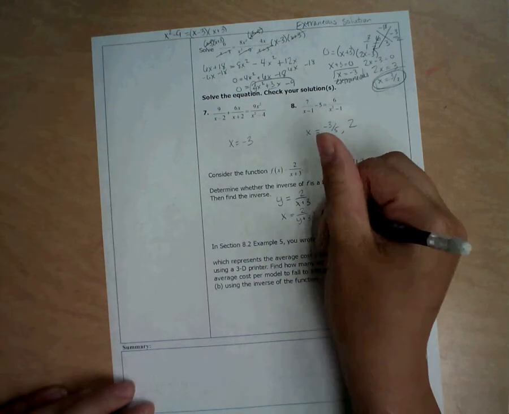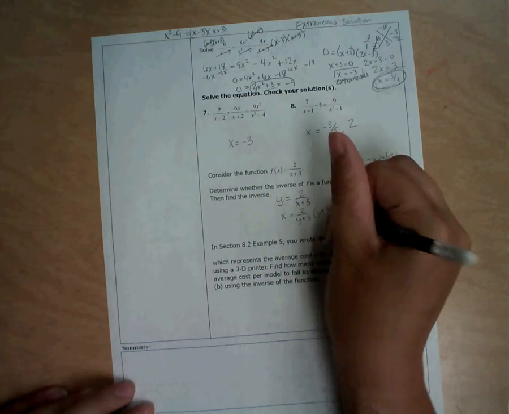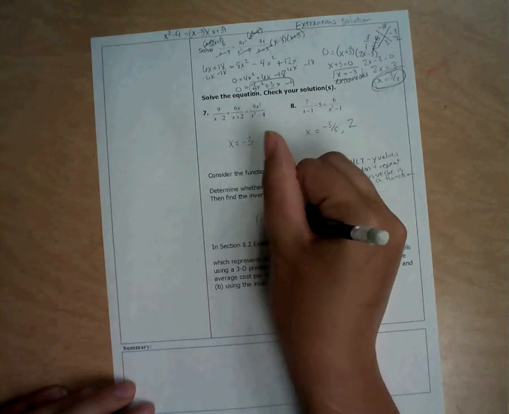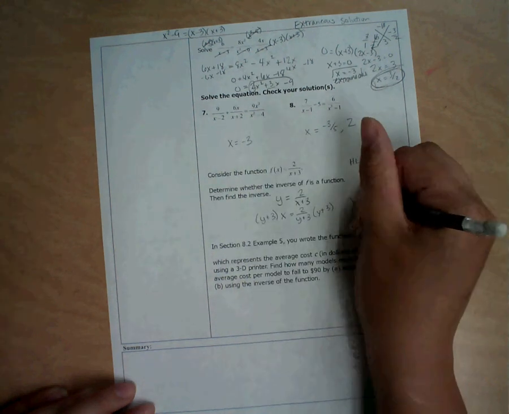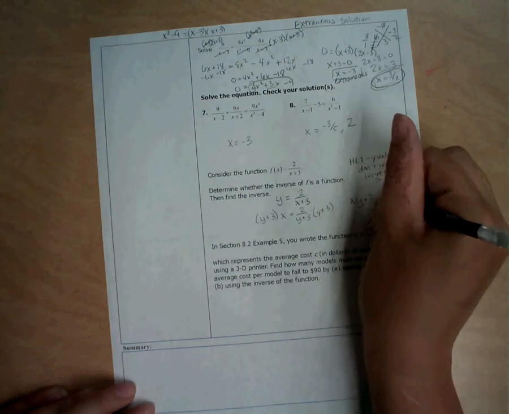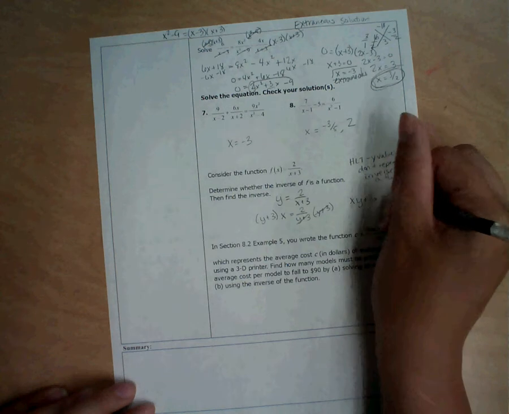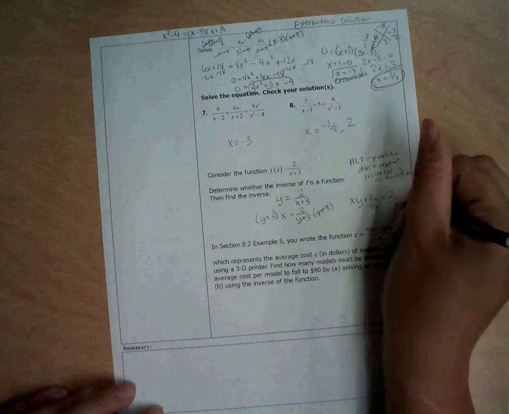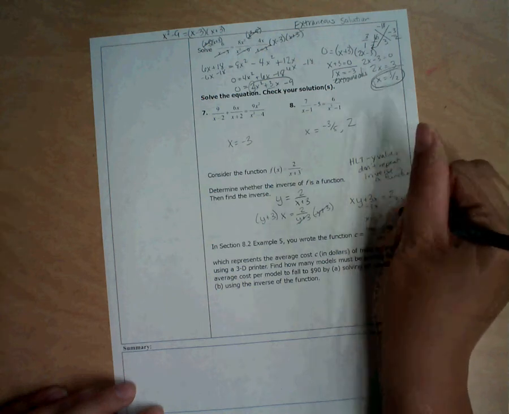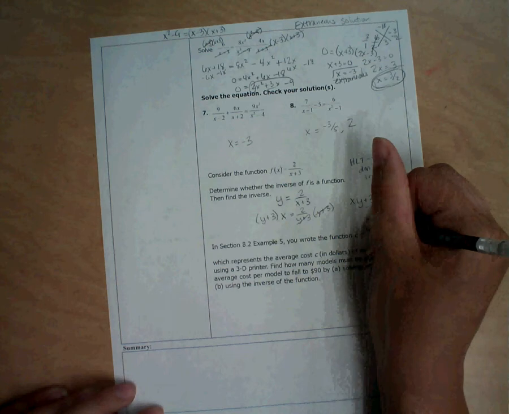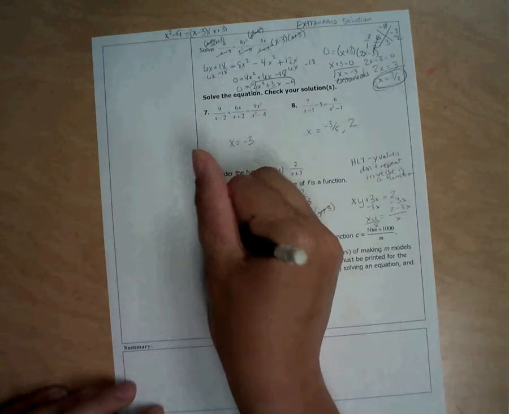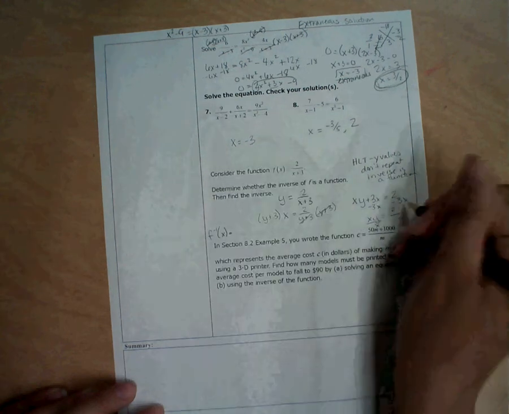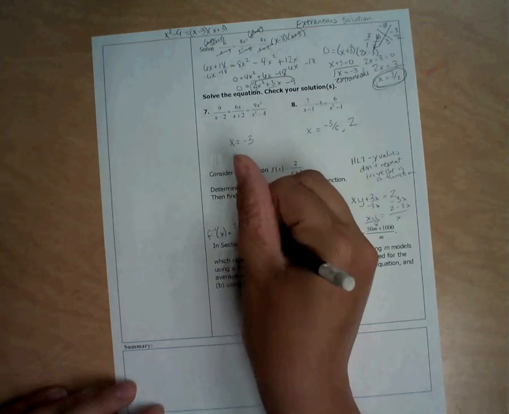And I'm going to multiply both sides by y plus 3. That gives me xy plus 3x is equal to 2. I'm going to move anything that doesn't have a y onto the other side, so I'm going to subtract 3x. So I get xy is equal to 2 minus 3x, and I want y by itself, so I divide by x. So my inverse right here is equal to 2 minus 3x over x.